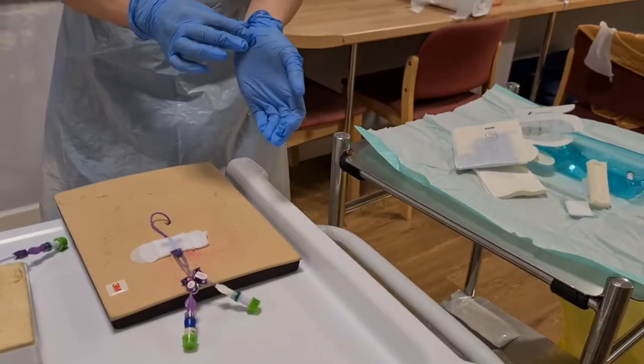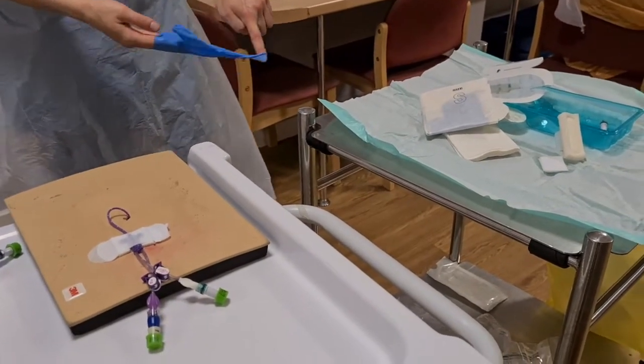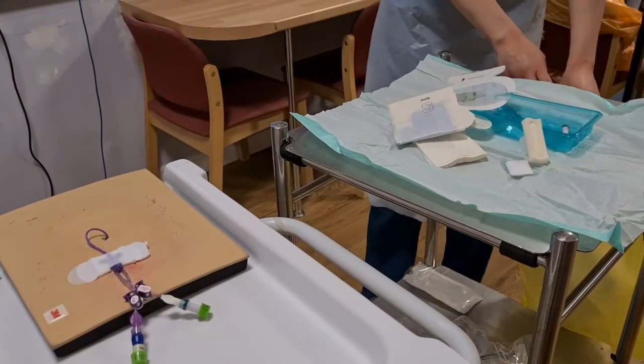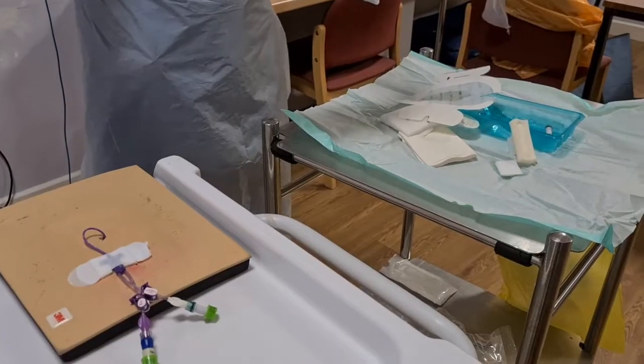At this point, I'm now going to remove my non-sterile gloves, place them into my bin, decontaminate my hands, and put on my sterile gloves.